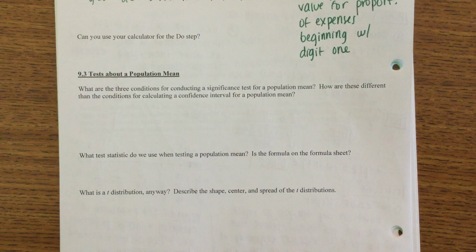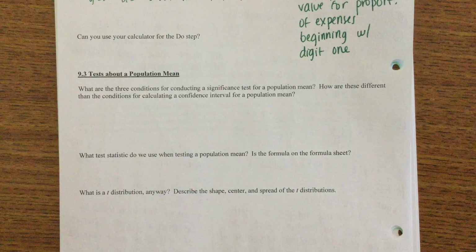So you should be on page 12. Today we're going to talk about hypothesis tests for mean. We're going to go through the basics, like what conditions are there, stuff like that, and then you guys will actually carry one out.